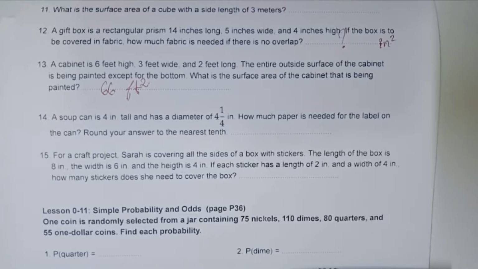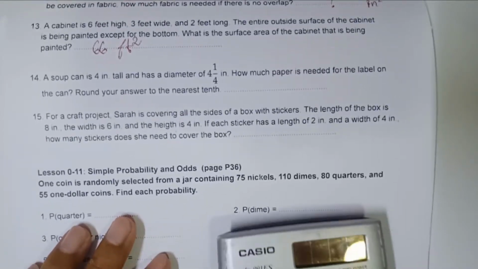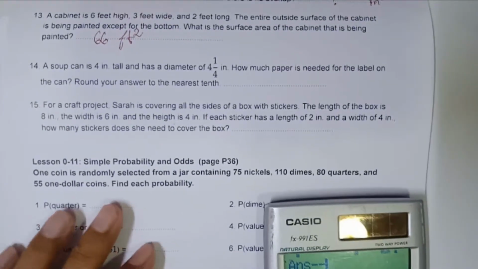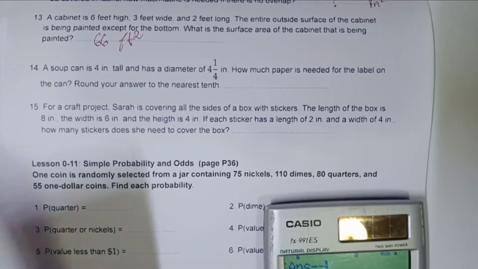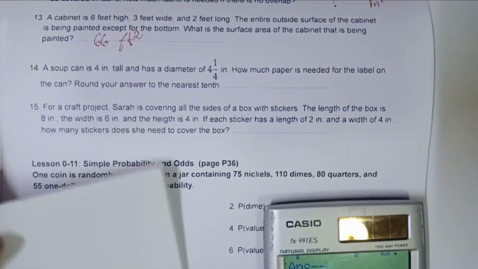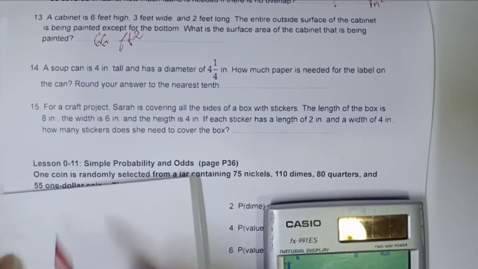Number 14, and we're coming to the last number in this section, which is number 15. Let's work on number 14 first. 14 is a cylinder. A can is a cylinder with diameter 4 and 1/4 inches. How much paper is needed for the label on the can? Now, when you label the can, let me draw a can first, to give you a picture to see better.